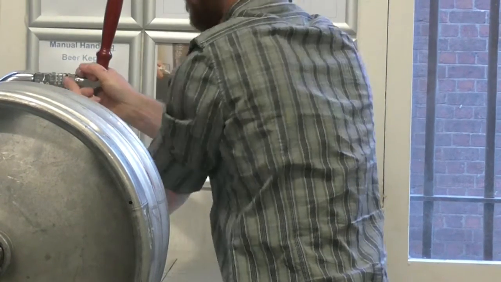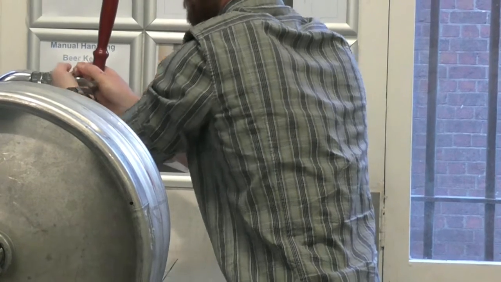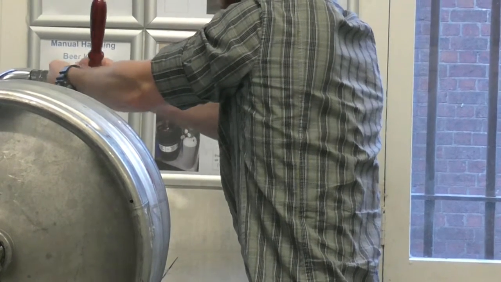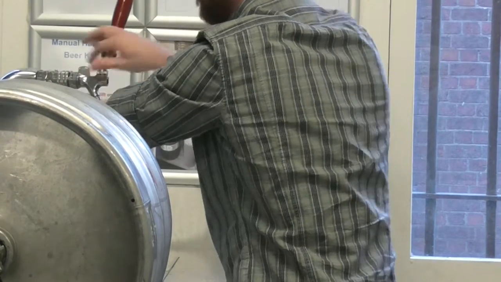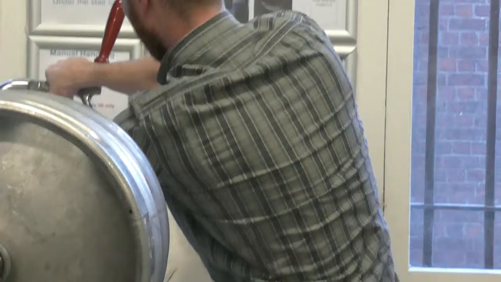Obviously, you have to make sure the beer is disconnected, right? Correct. By that you mean the handle's up. Yes. So make sure the handle's up so there's no pressure going through it before you do it.